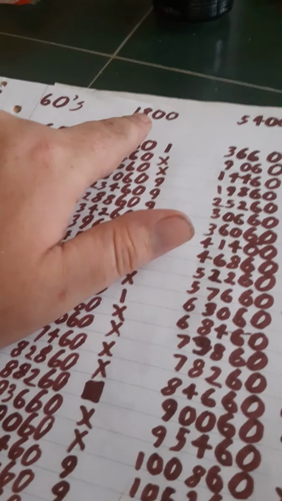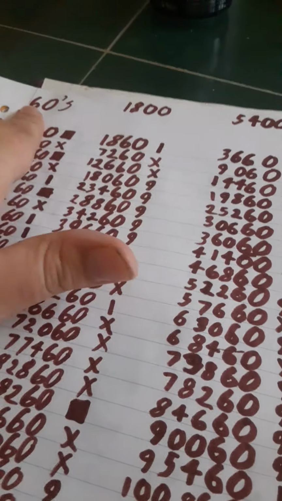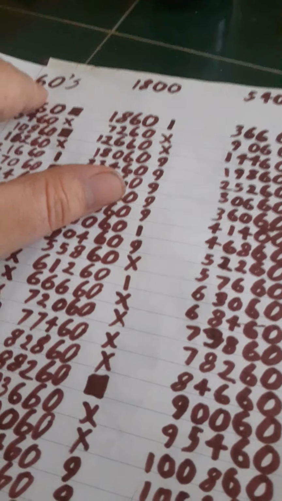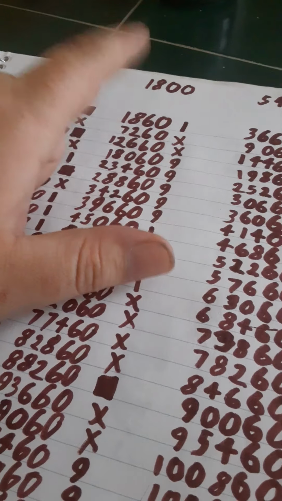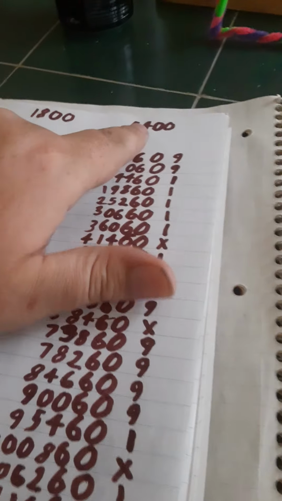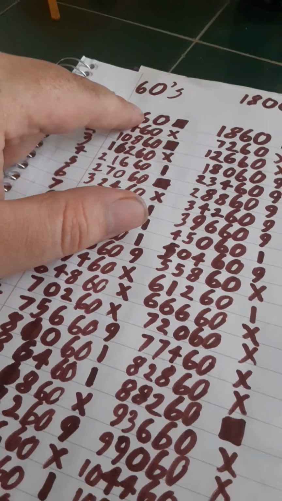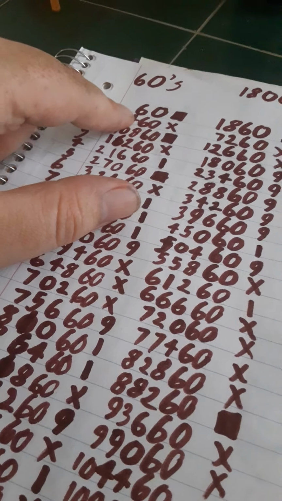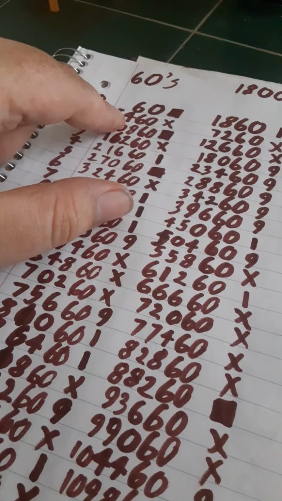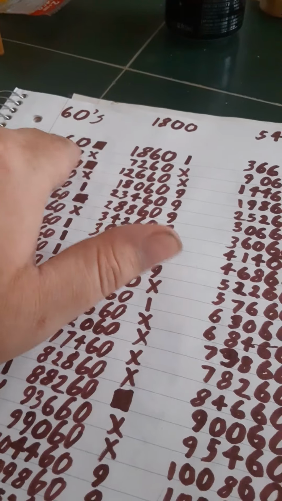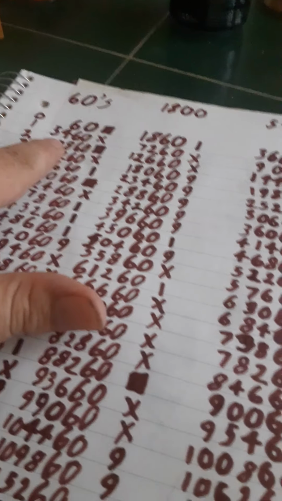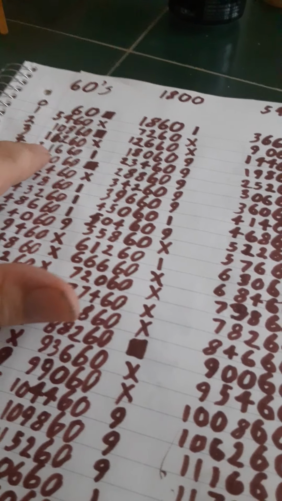And that's why I got 1800, because 3 times 60, or 30 times 60 is 1800, and then times that by 2, because it goes down 54, because that's 1800 plus 1800 plus 1800 is 54, and then 54, 54, 54, 54 going down.